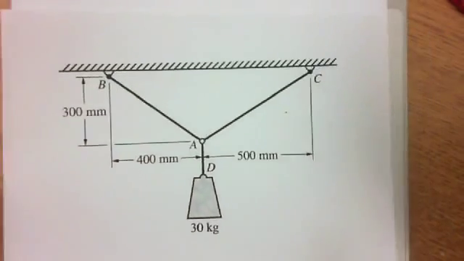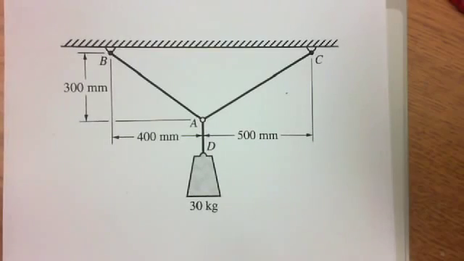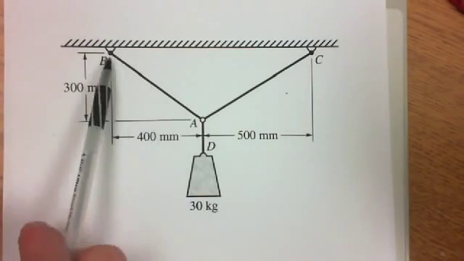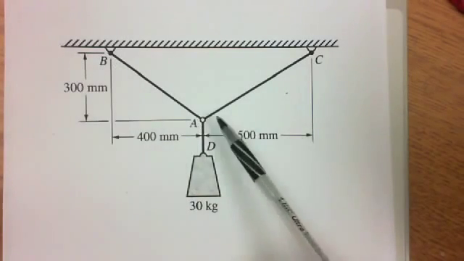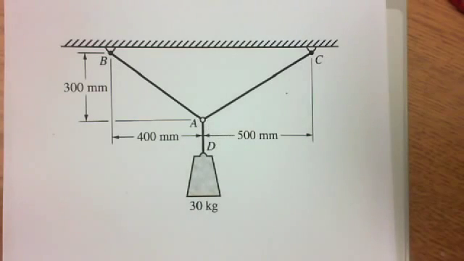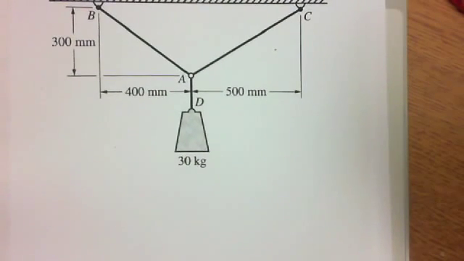Alright, I'm going to take this example here. What I want to do is find out what the tension is in AB, what the tension is in AC, and what the tension is in AD. I have three cables here. Alright, the first thing you want to do with a problem like this, and I'm going to slide this up a little bit, is find out what the force is with the 30 kilonewtons.